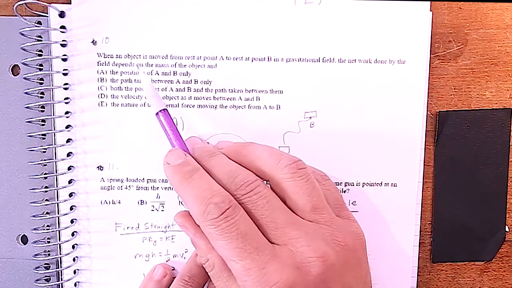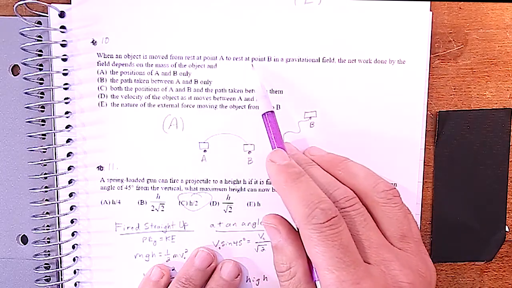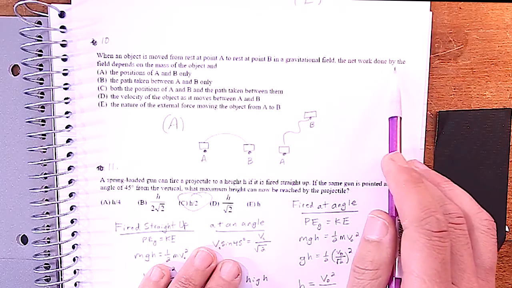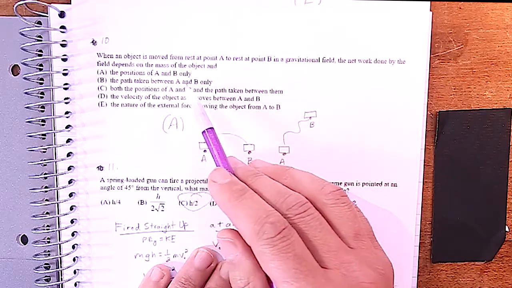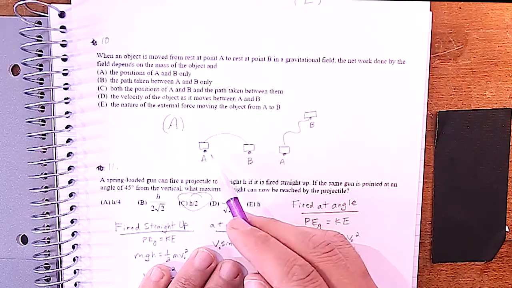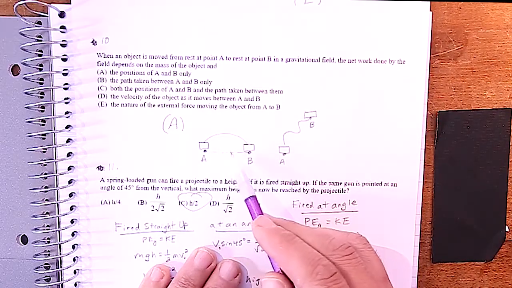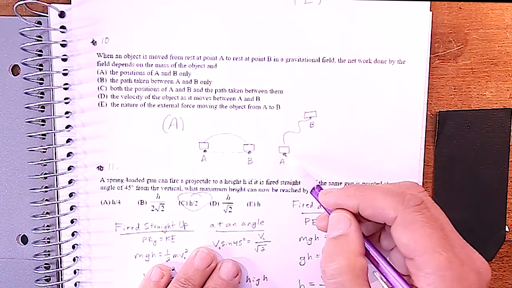In this problem, they say when an object is moved from rest at point A to rest at point B in a gravitational field, the net work done by the field depends on the mass of the object and what? Well, those positions of A and B. And if the positions of A and B are equal, then the work done is 0 for potential energy.